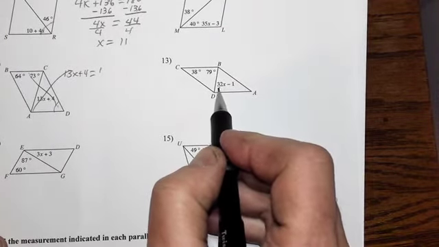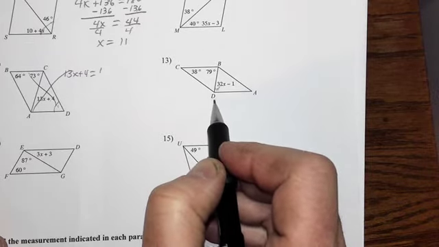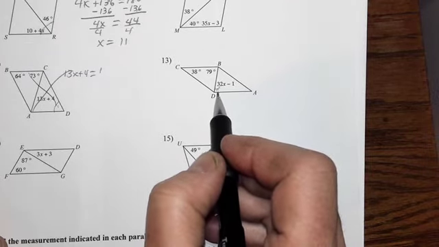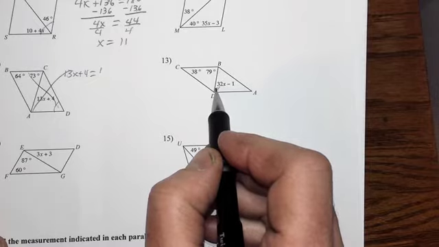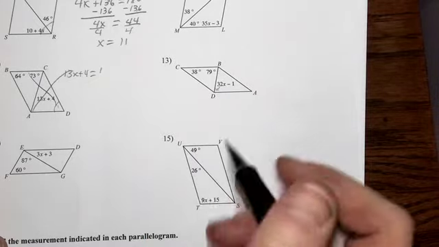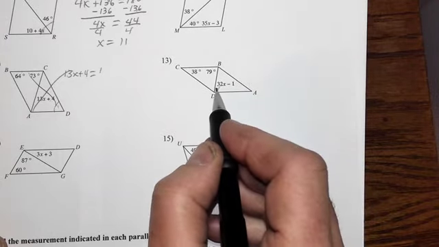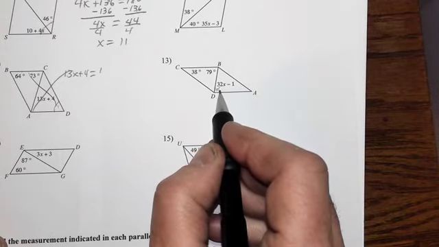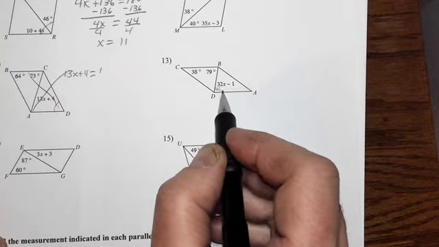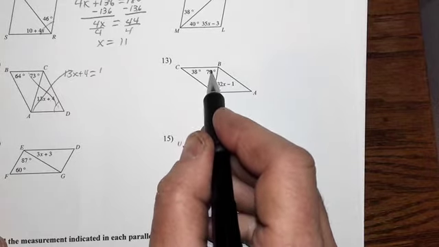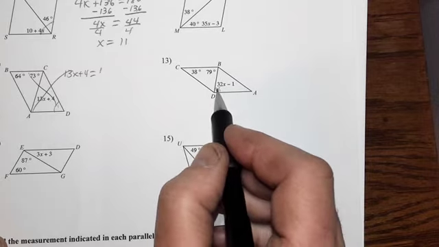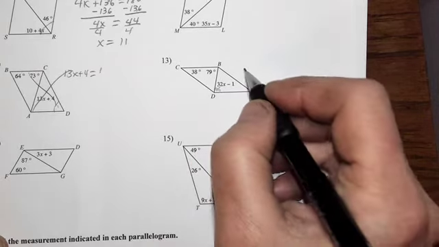I think this is probably this angle right here. If I look at this angle as 32x minus 1, then this angle would equal this one.